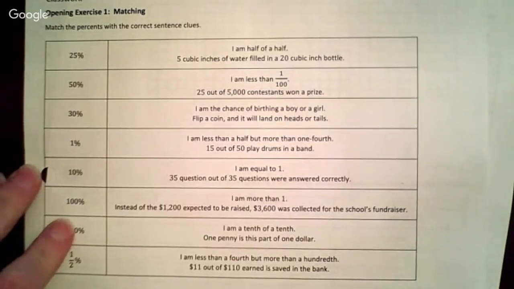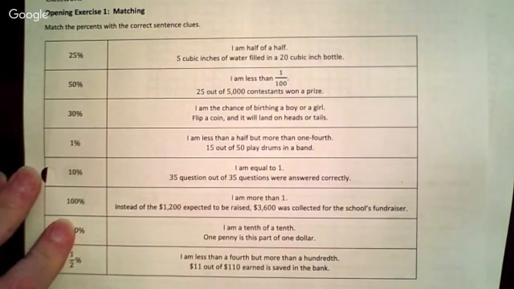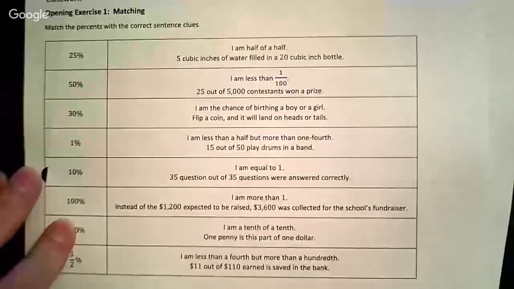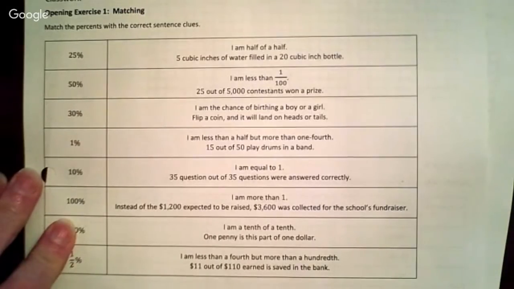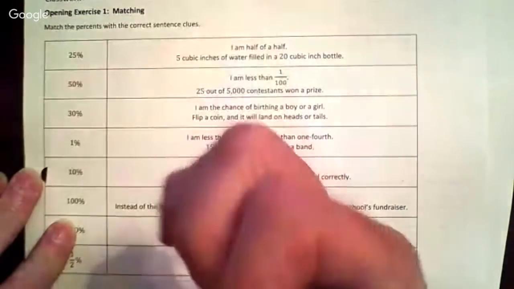Okay, this is lesson one on percents. The first thing is our opening exercise. It's called matching. I am half of a half, 5 cubic inches of water filled in a 20 cubic inch bottle. That is 25%.